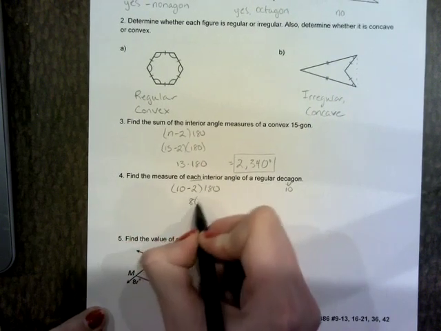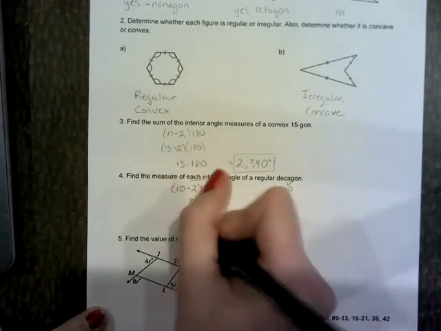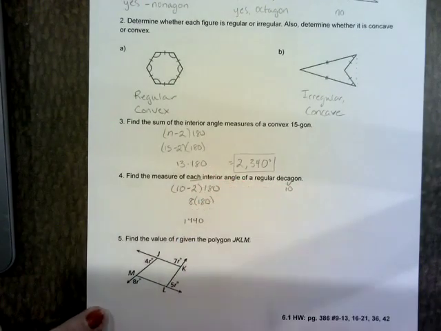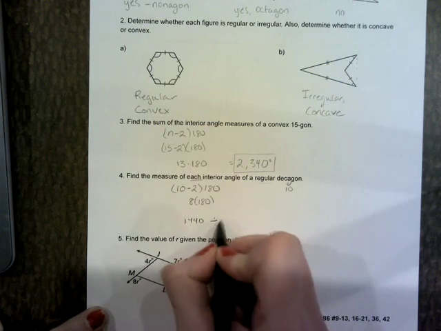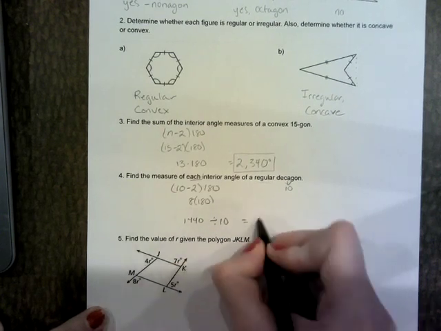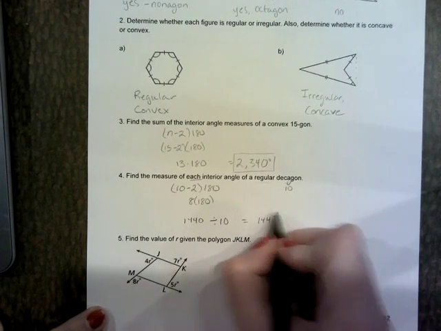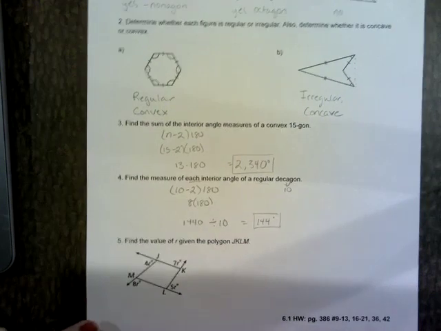So I do 8 times 180 then, and if I do 8 times 180, on this one I get 1,440 degrees. But they want to know each angle. So this is total, all 10 angles together, but if we just divide by 10, since they're all the same, that'll give me 144 degrees per each angle.